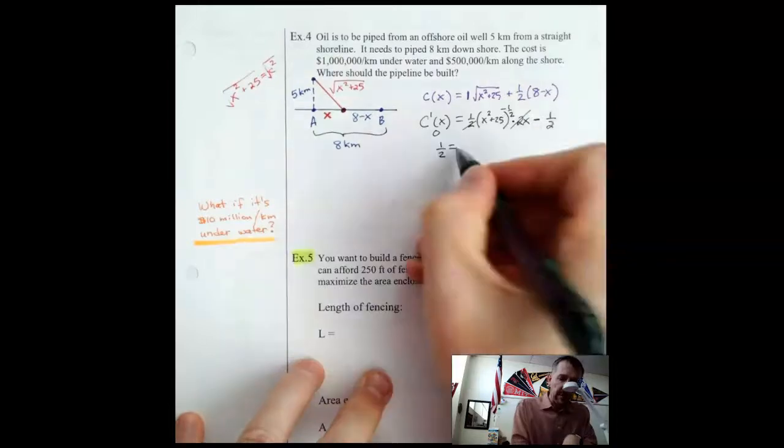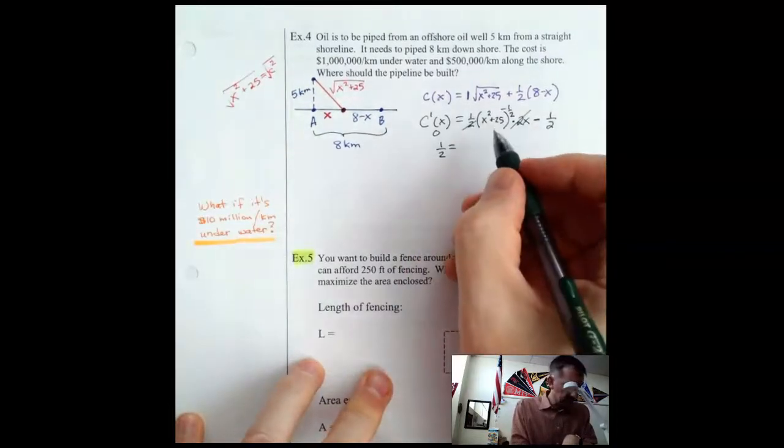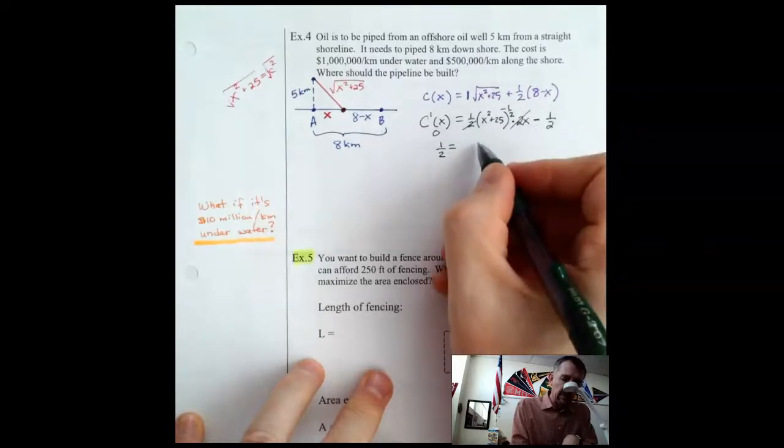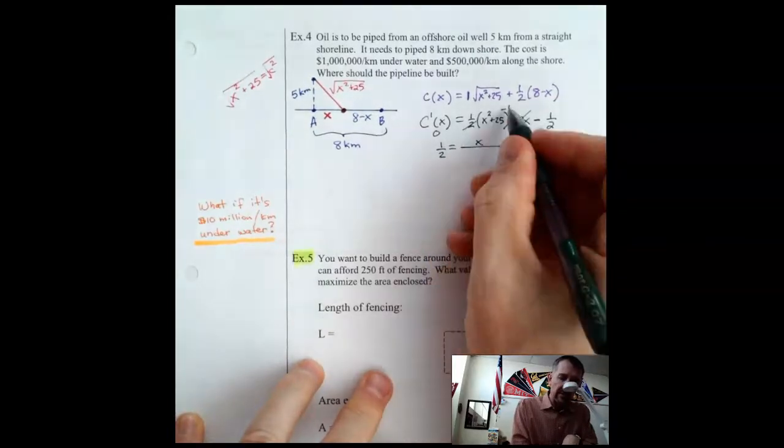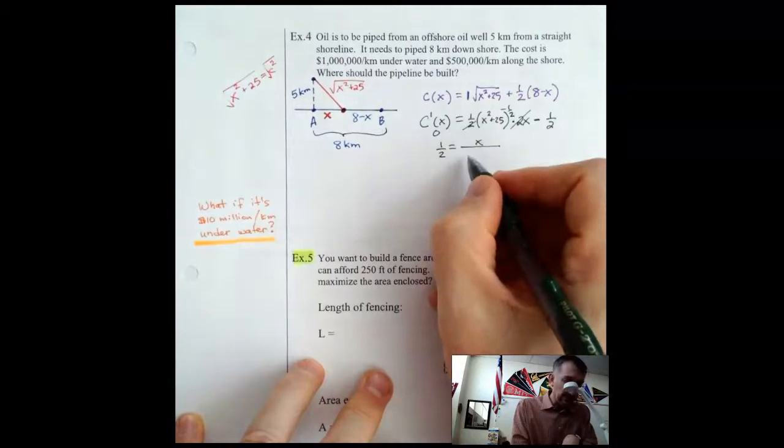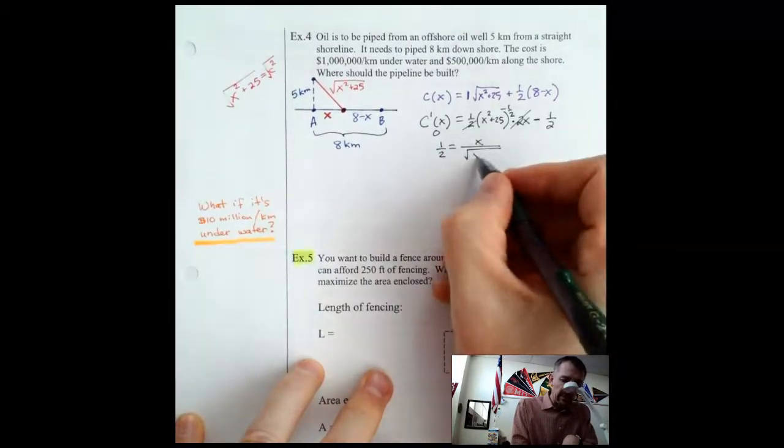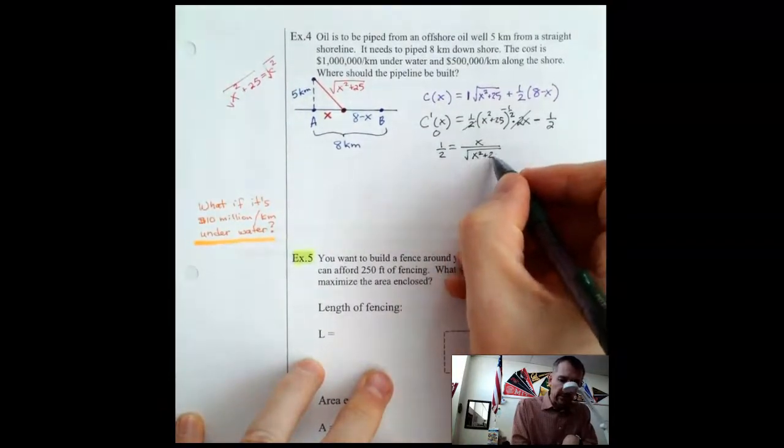So we're going to have 1/2 equals, and this, we have an x here, so that's going to be x over, that's a negative exponent, so we're going to drop that down. So that's going to be the square root of x squared plus 25.